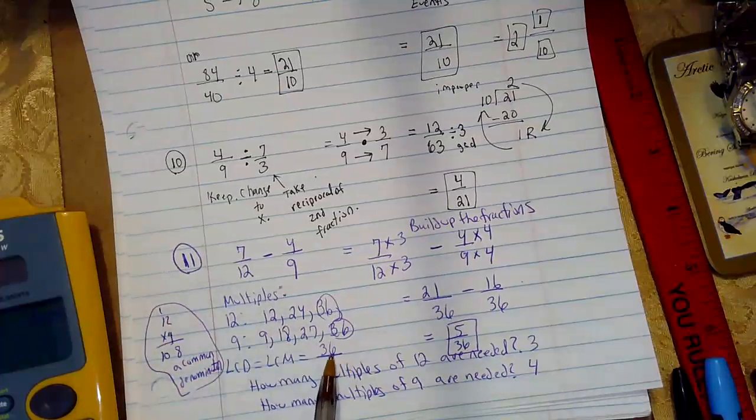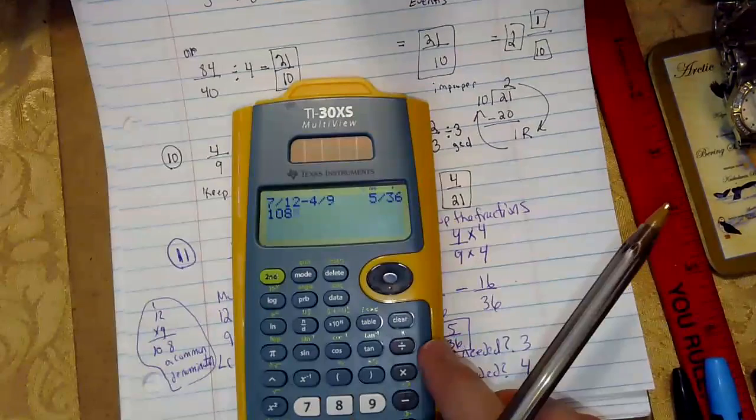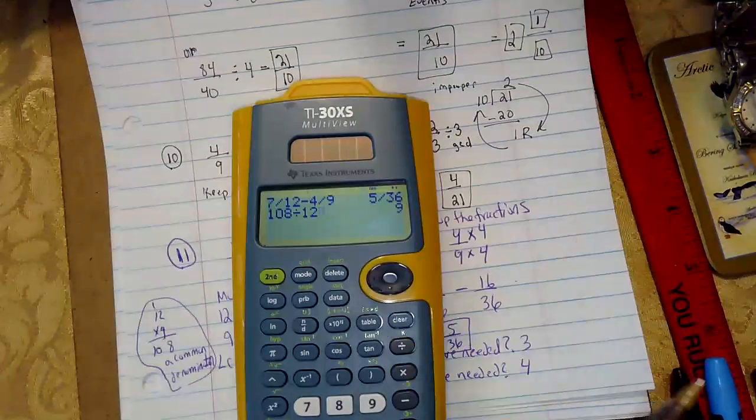See how much smaller the numbers are? So when you just do 12 times 9, that's a common denominator, but then you have to build it up. How many 12s do you need to get to 108? So 108 divided by 12. Well, I need 9 of them.